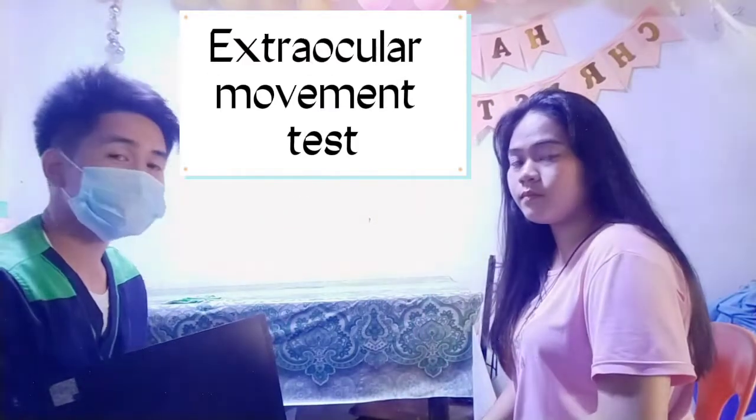So the next assessment will be the extraocular movements. This is to assess the six ocular movements to determine the coordination and the eye alignment of the patient.